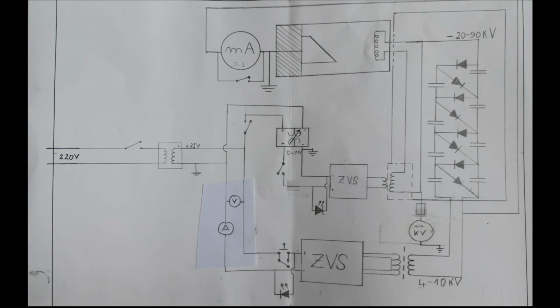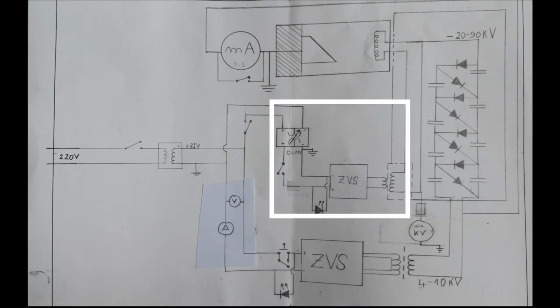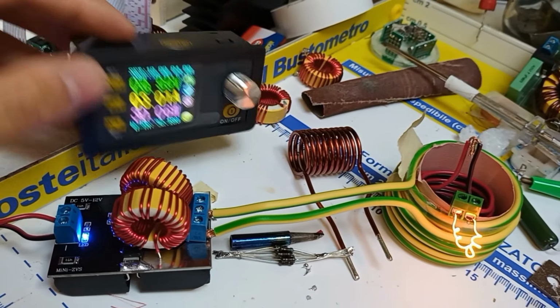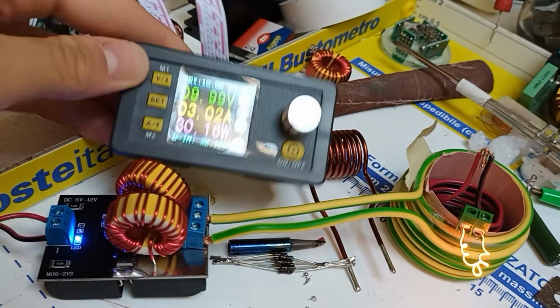The other part that we need is this low voltage supply for the filament of the X-ray tube that is built with a ZVS driver, 2 coils of wire that transmit the power through the insulation, and a buck converter to regulate the power going through the filament. This is one of the first test prototypes that I've built.